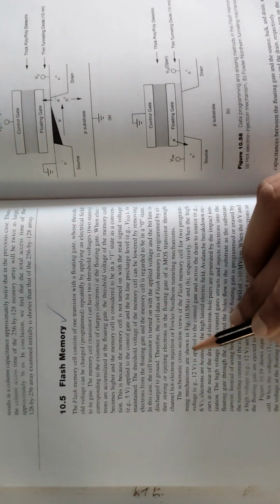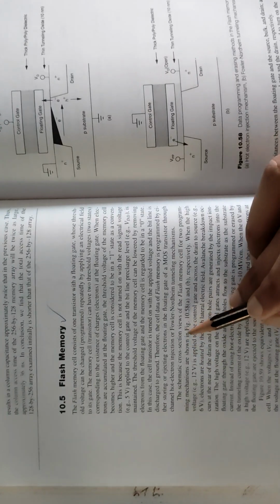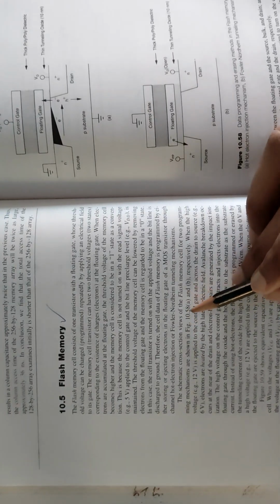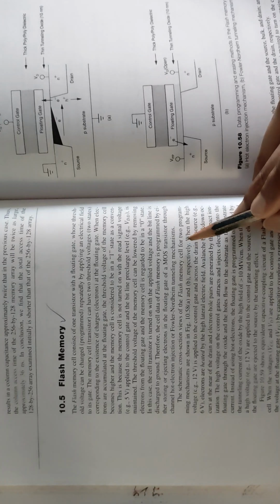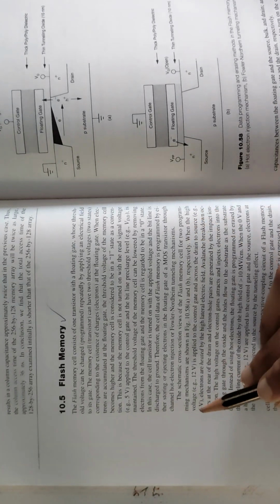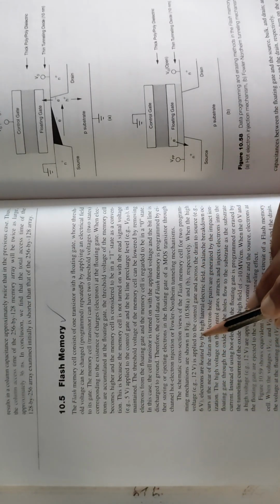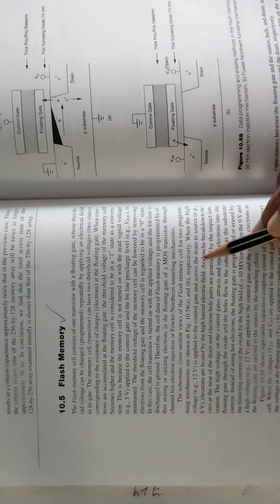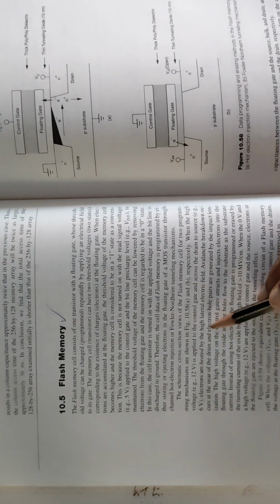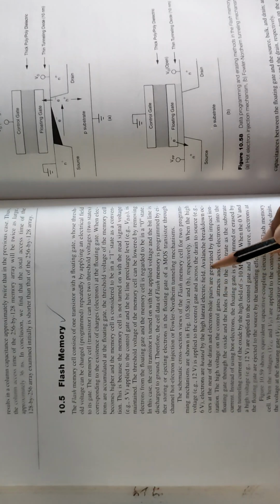The schematic cross-section views of the flash memory cell for two programming mechanisms are shown in figure A and B respectively. When high voltage, for example 12 volts, is applied to the control gate and across the drain to source, that is for example 6 volts, electrons are heated by the high lateral electric field.